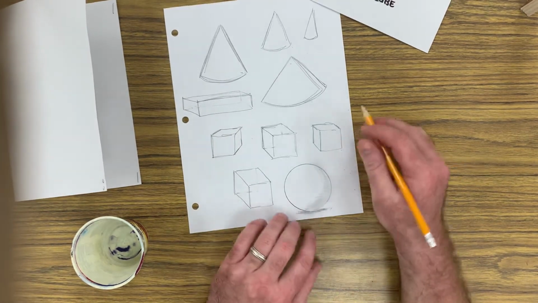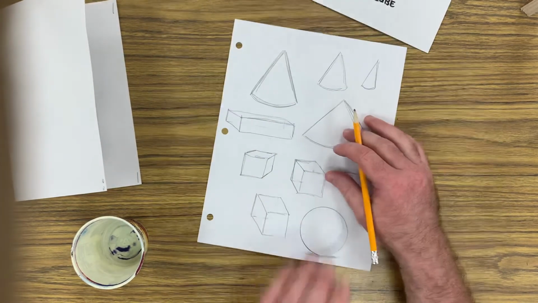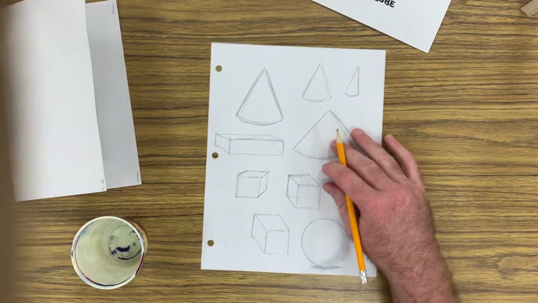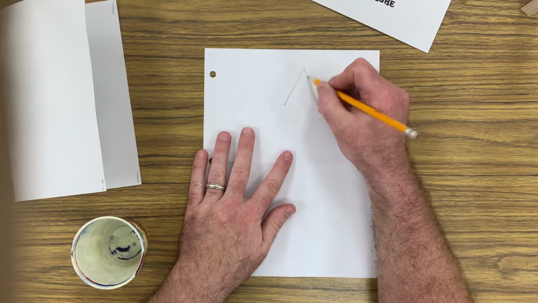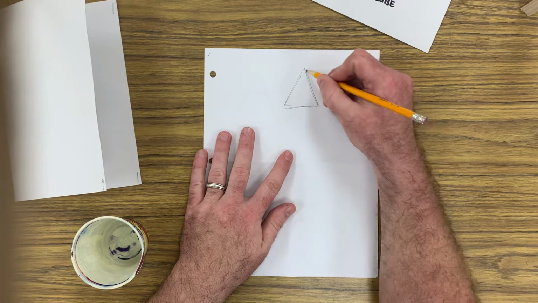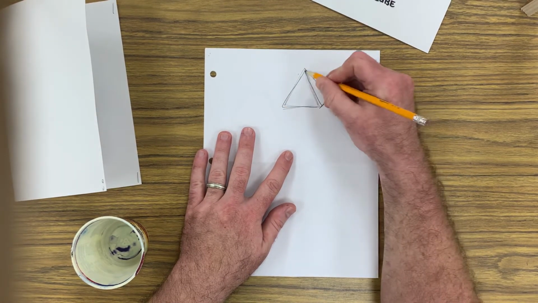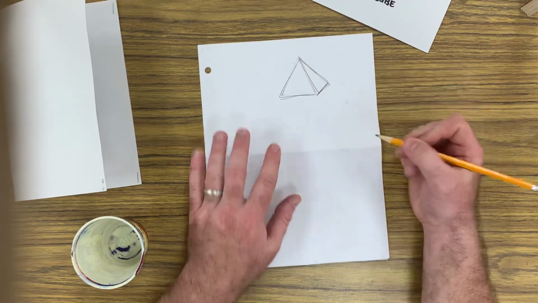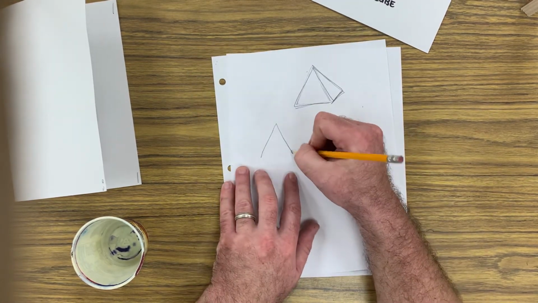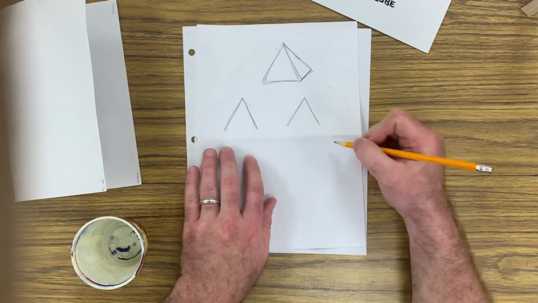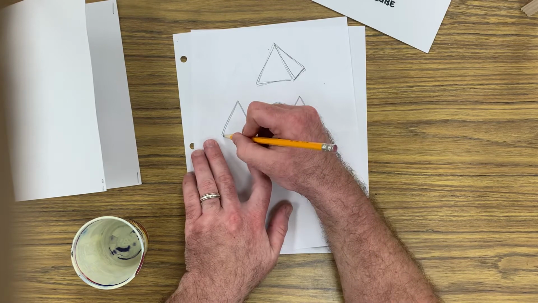Now, there are other ones too. I've got another scrap sheet of paper. We're probably not going to use the pyramids much on this one, but you have the pyramids. The pyramid and the cone start out with two diagonals, kind of like a triangle, but instead of going flat across on the cone, you round it off.